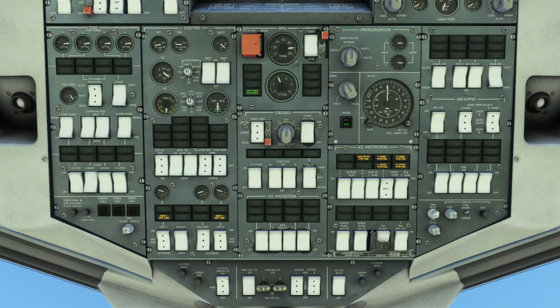Down on the lower panel, we are going to arm the emergency lights. So down here, we switch to the middle of the rocker switch, which is to arm. So we're arming the emergency lights throughout the aircraft.